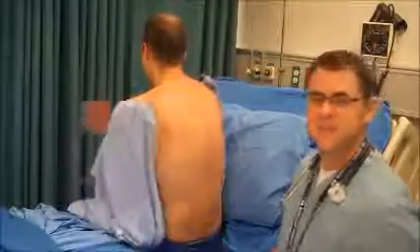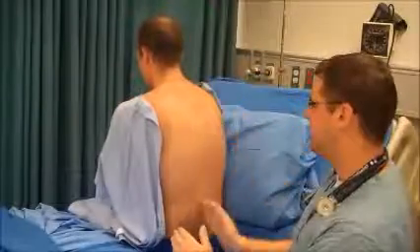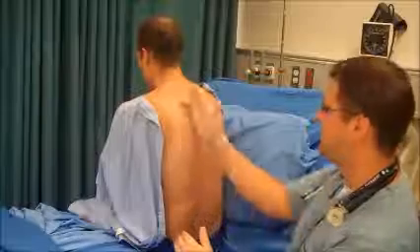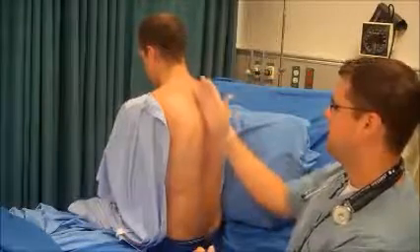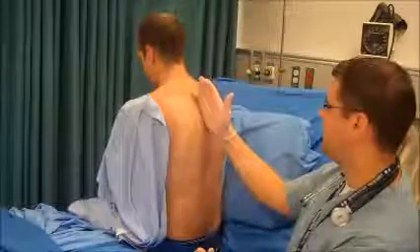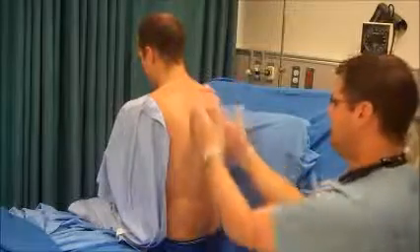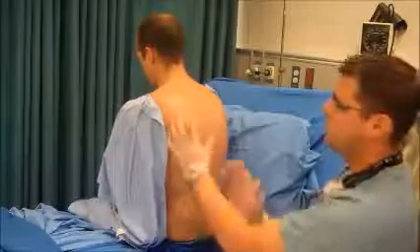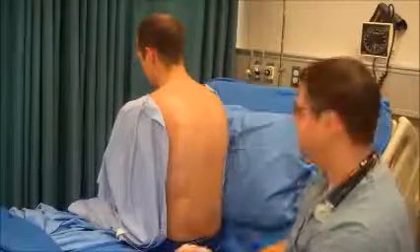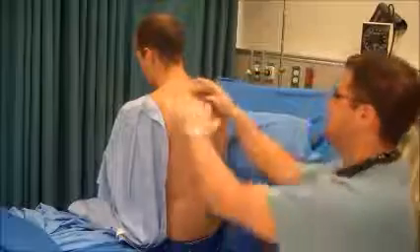Alright guys, to percuss for breathing, there's an alleyway here that is defined by the lateral border of the scapula and the medial border of the vertebral column. So right down this area is one area where you can percuss. You don't want to go onto the bony area because that's going to create a very dull sound. So you want to find those intercostal spaces.